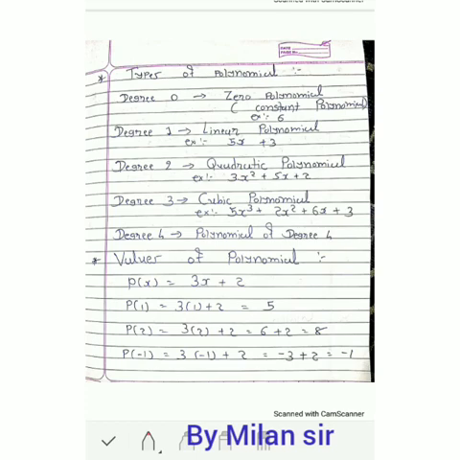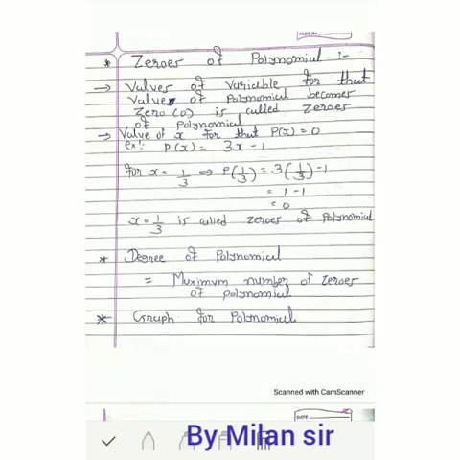Next is zeros of polynomial. Now what is the meaning of zeros of polynomial? The value of variable for which the value of polynomial becomes 0 is called a zero of polynomial.